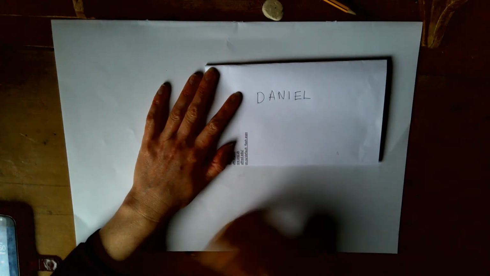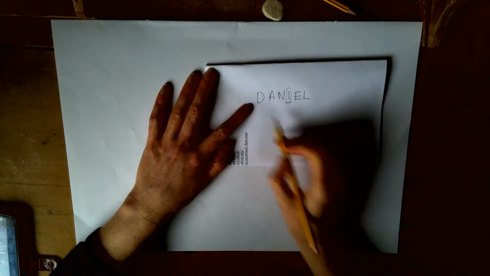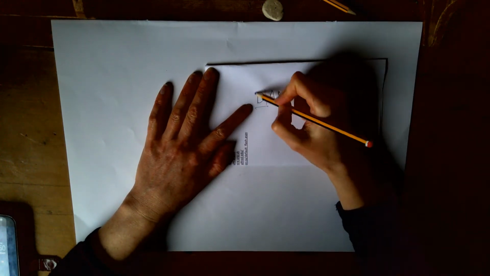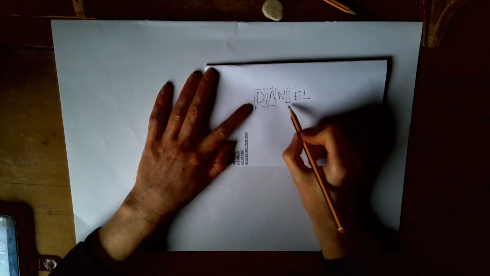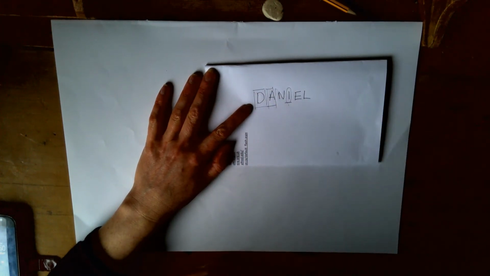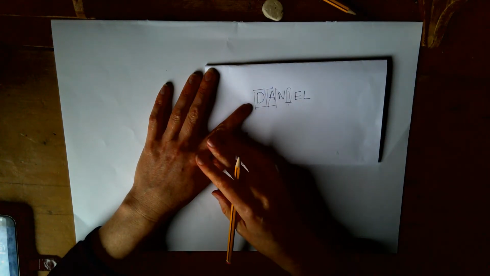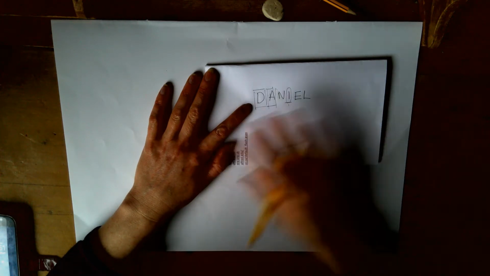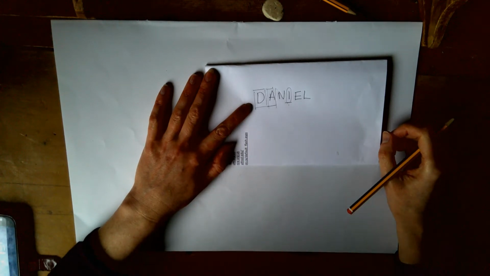The reason why I chose Daniel is because each one of our letters is going to be the same height and width, except for one letter here, which is the I. The I is going to be slightly narrower than the rest of the letters. So when we're drawing out our grid, we have to keep that in mind. There are only a few letters that are different in terms of their width when you're doing lettering.